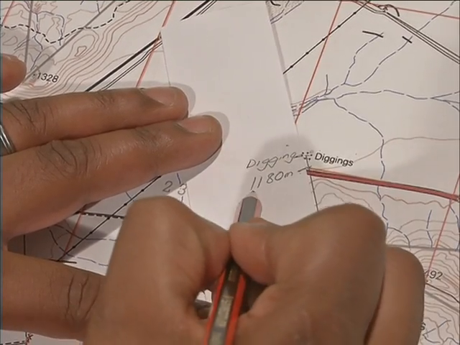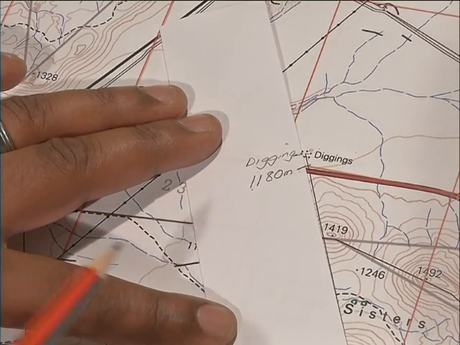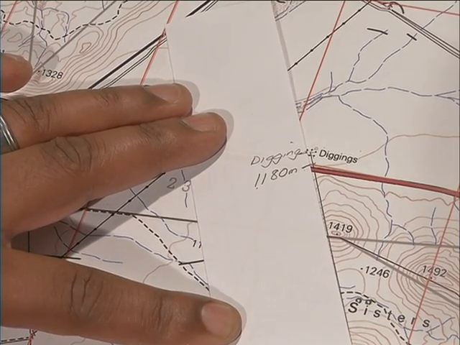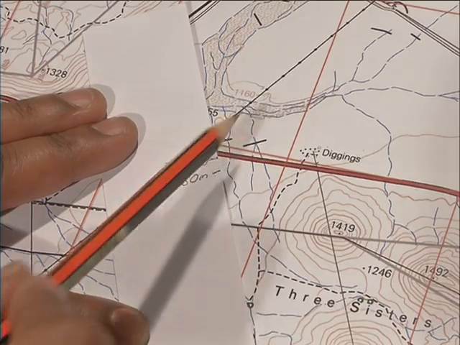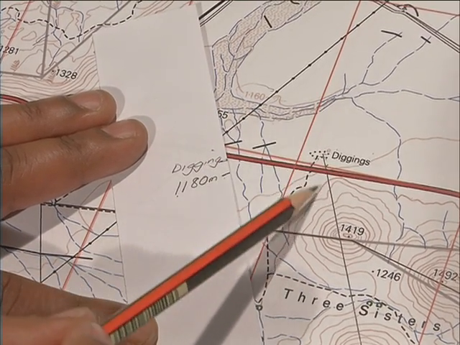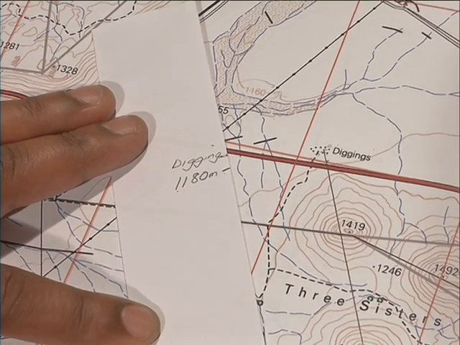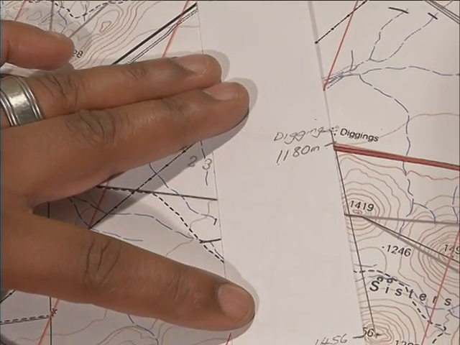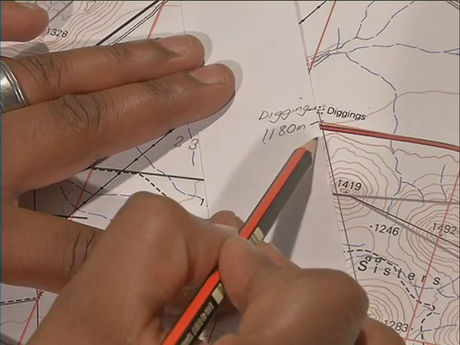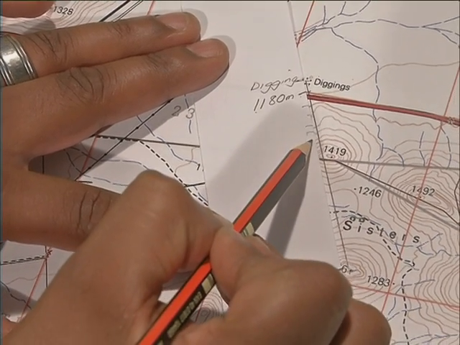How did I get 1180? We have established that the contour interval on any topographical map in South Africa is 20 meters. So the difference between 1160 and as we increase towards this point is plus 20 meters, 1180. And from this point, it becomes so much easier. You should note that as we move along the lines, all these lines will be increasing by 20 meters.